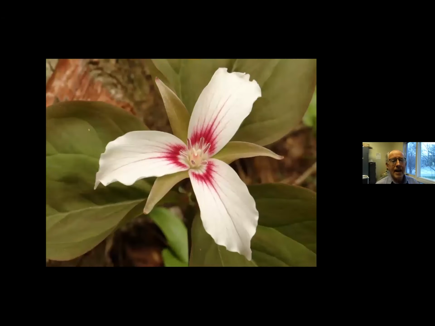I had to include this because I see that Audrey used a picture of this to produce the flyer for the talk. This is painted trillium, Trillium undulatum. Undulatum referring to the wavy edges of the petals. This is not common for us.